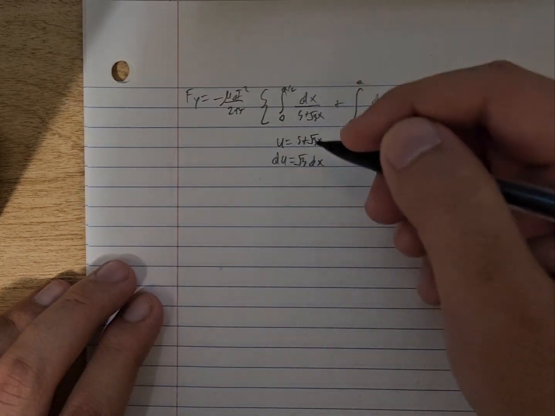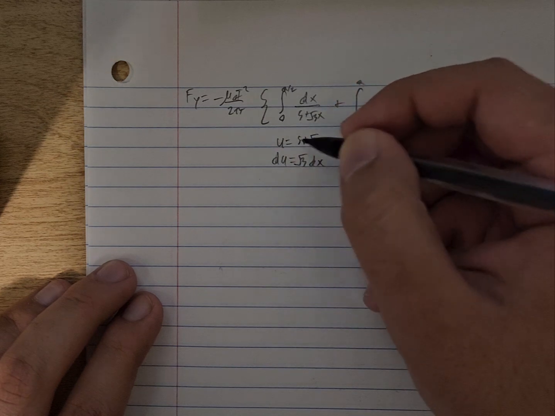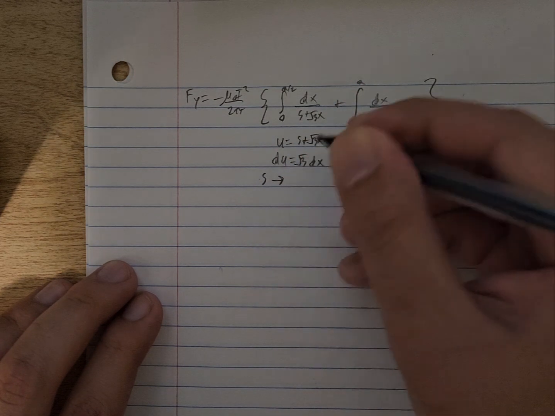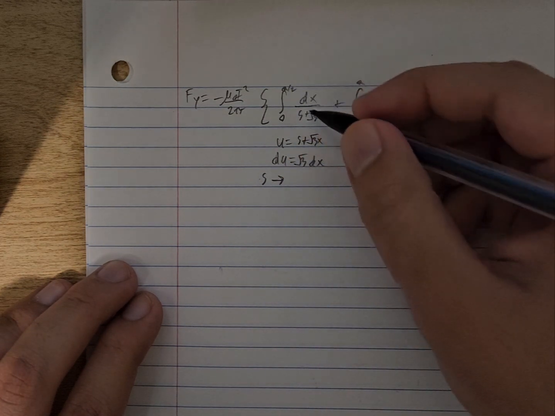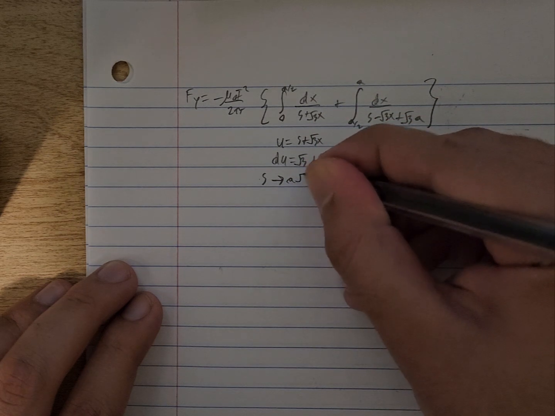And we can find these bounds. So 0, if we plug this in, s goes to a times root 3 over 2.